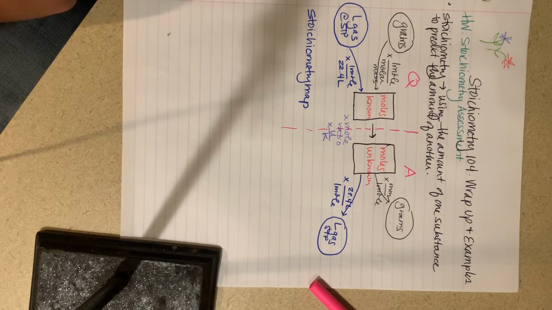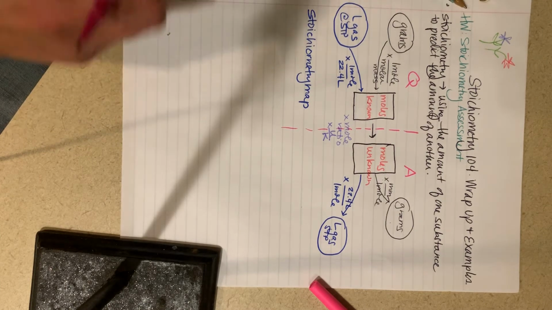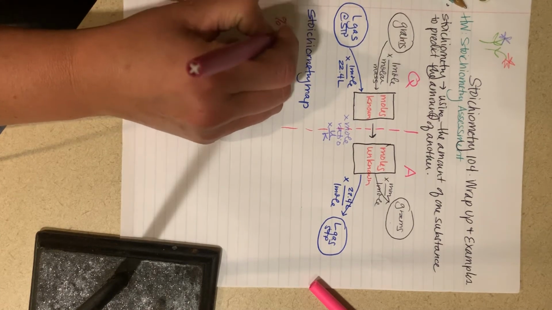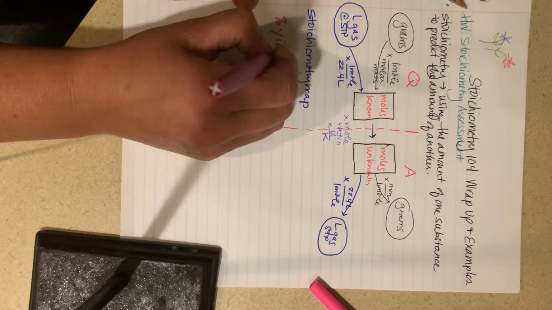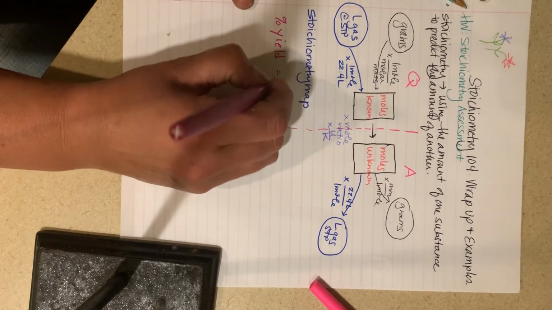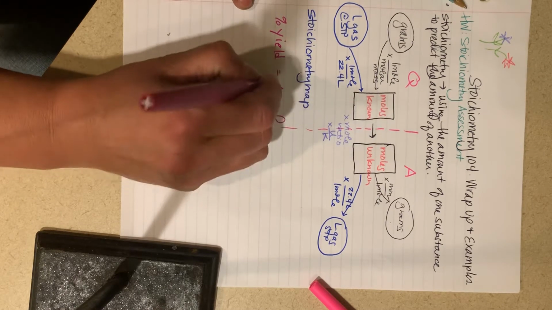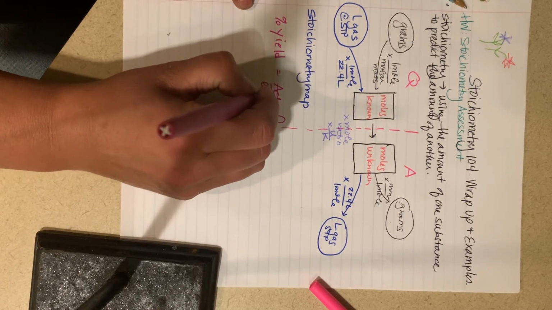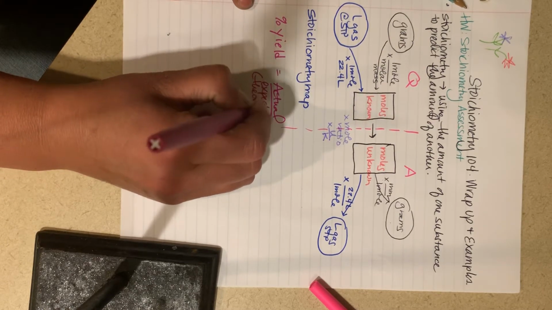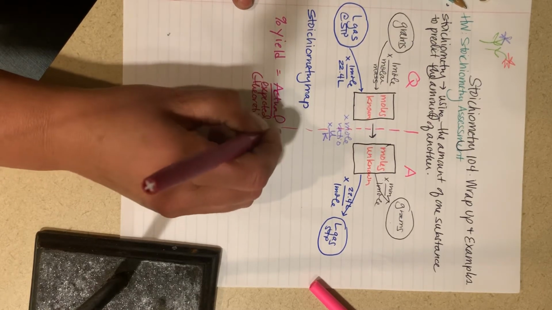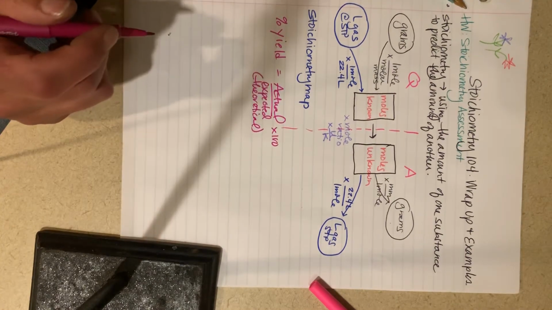Okay, a couple of the things you want to remember is percent yield. And that is the actual yield over the expected, or the theoretical, that's another word for that, times 100.